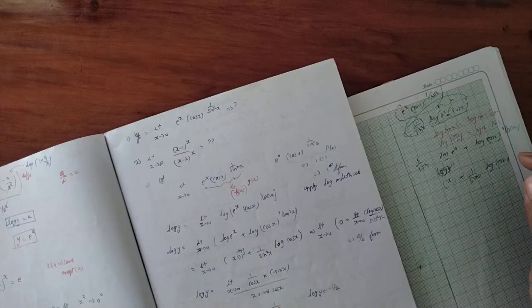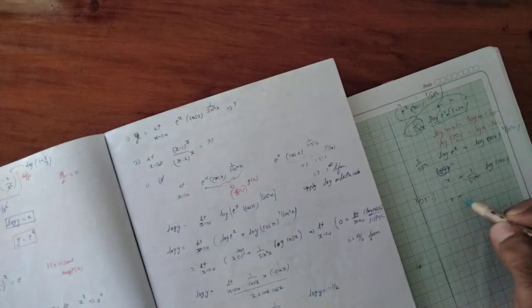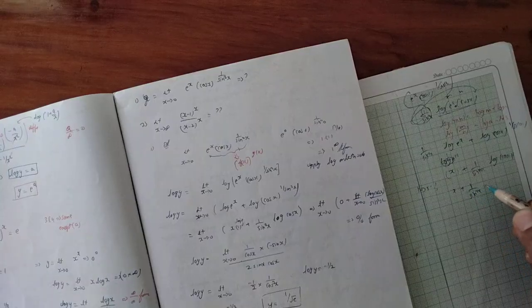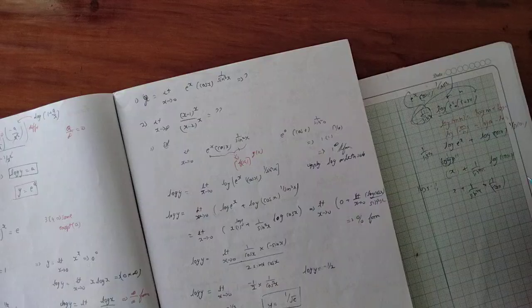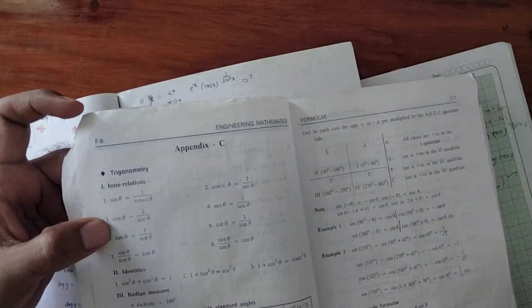So what is log of x? Log of x is 1 by x. So here x plus 1 by sin square x into 1 by cos x. Okay, I think so you're getting the point. So what is the other thing? Next one. So what is the 1 by cos x? Oh, sec x.